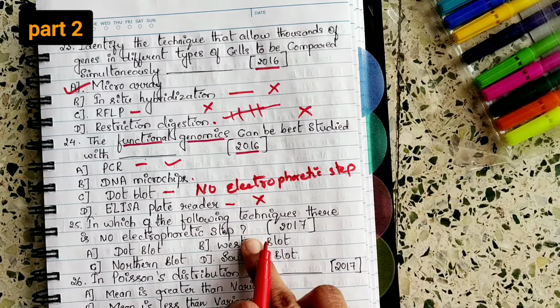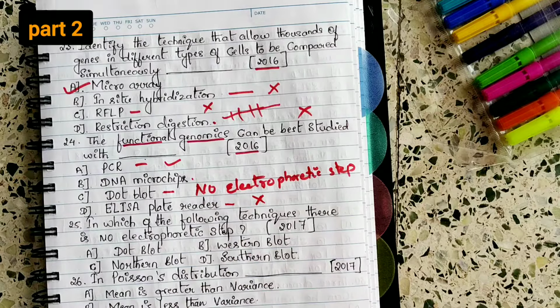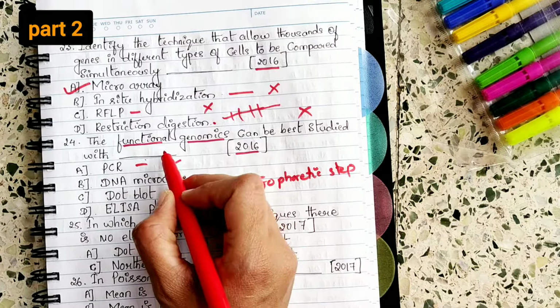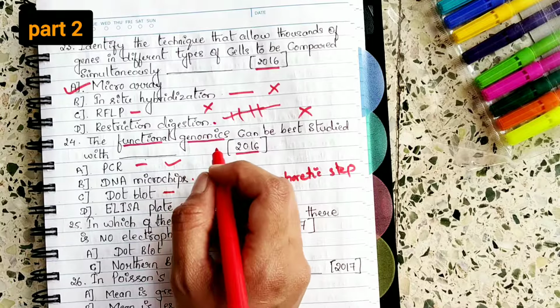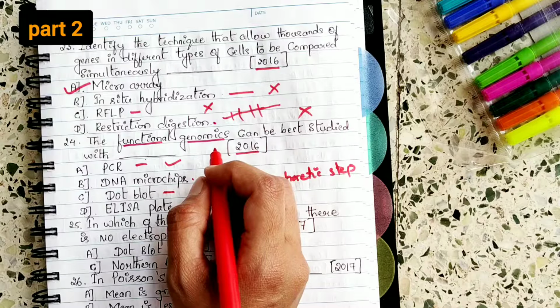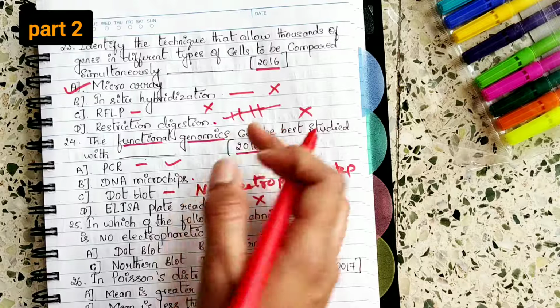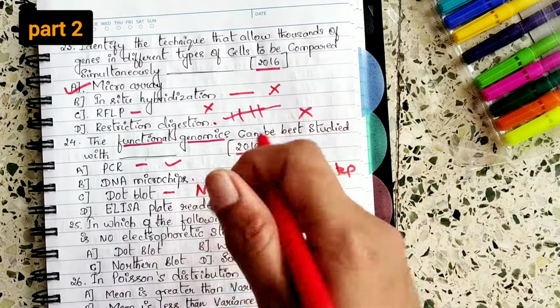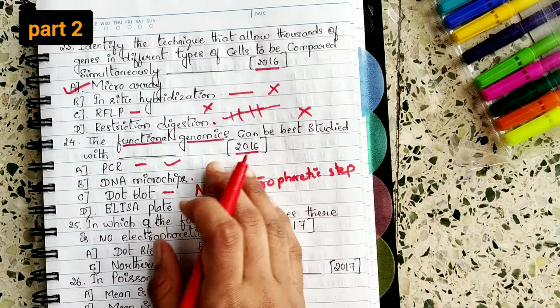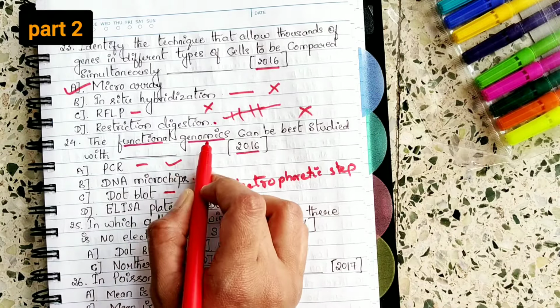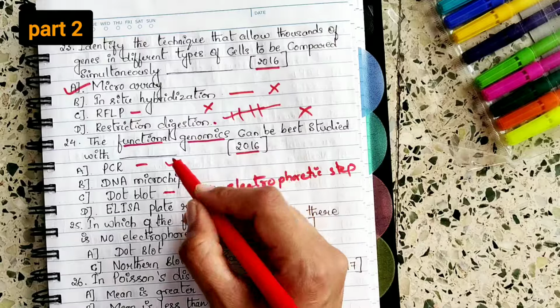As they are asking about the functional genomics, do you know what functional genomics means? Functional genomics is the study of the expression and functions of the genome, I mean the whole structure, functions and regulations of the gene. So everything is studied in functional genomics. That is the definition of functional genomics.